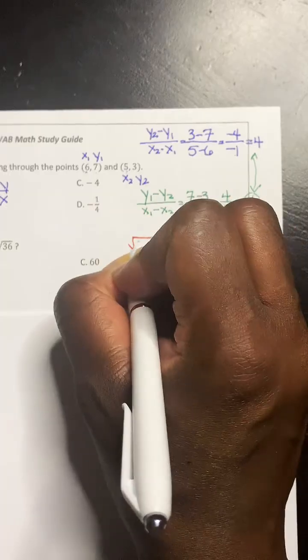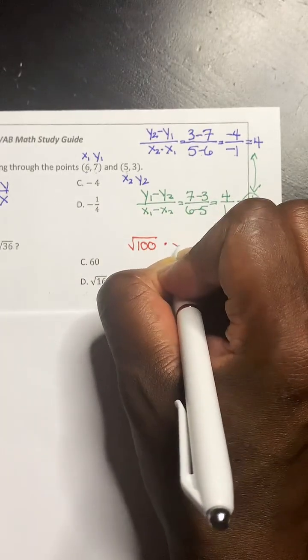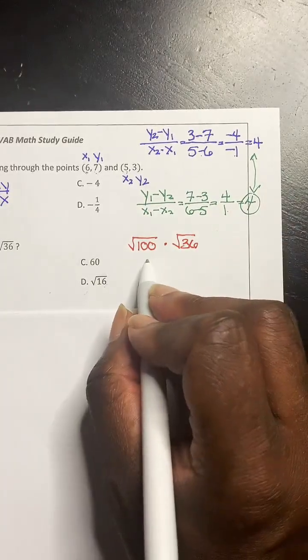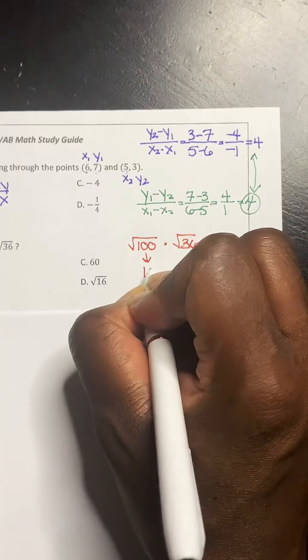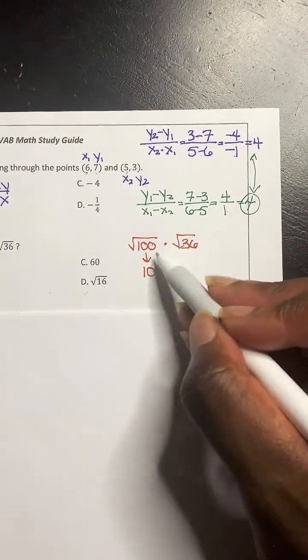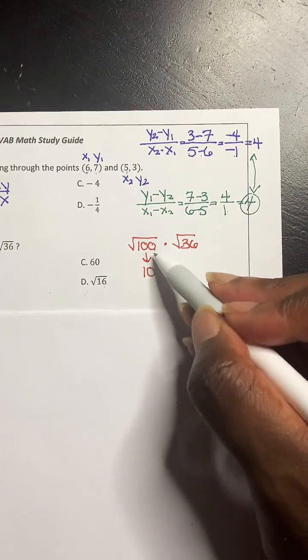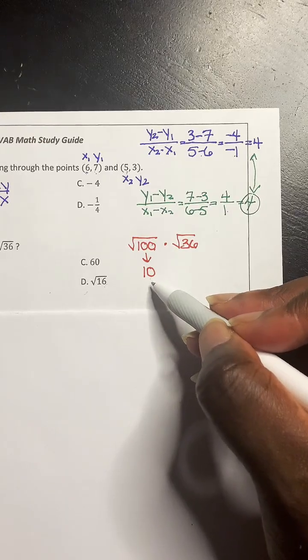Okay, so we have the square root of 100 times the square root of 36. Well, the square root of 100 is a perfect square, which gives me 10, because 10 times 10, or 10 squared, gives me that 100. Now, if it's a perfect square root, there's no more square root once you break it down.